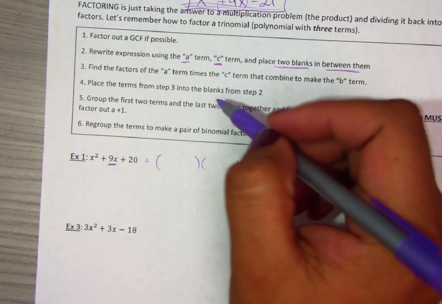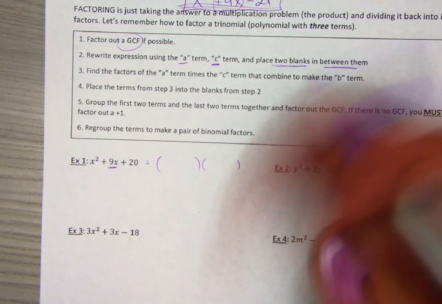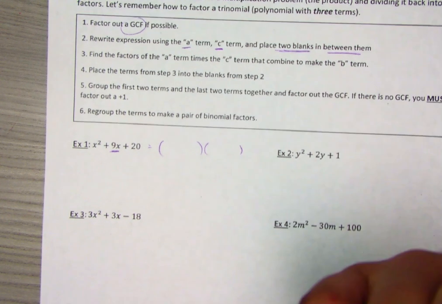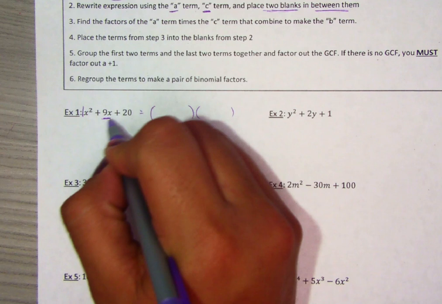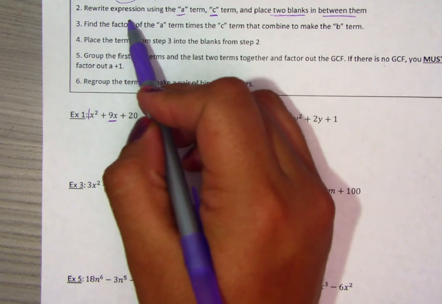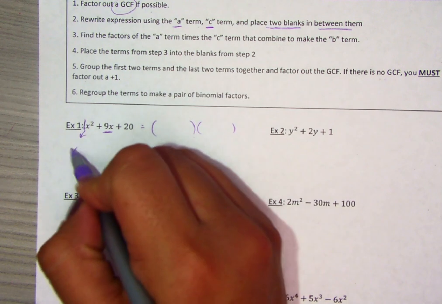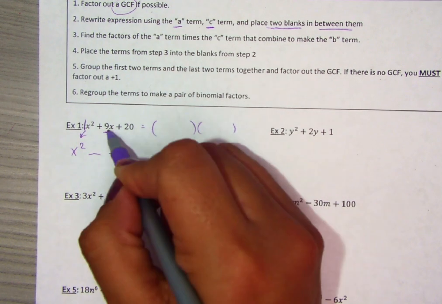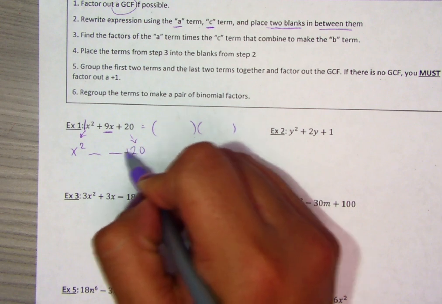But in higher mathematics, you always want to check if there's a GCF first. Take it out if possible. That way you can save yourself some steps. So GCF here, 1, 9, and 20. 1, 9, and 20 don't have a GCF. So we move on to the next step, which is writing the expression with the first term, leaving some space for that middle term, and then bringing down that last term, plus 20.